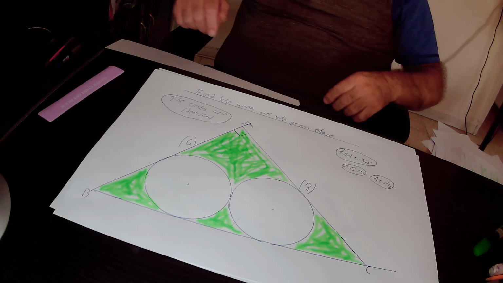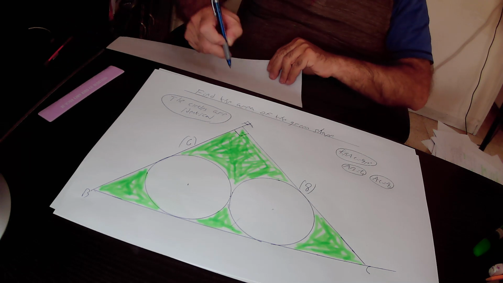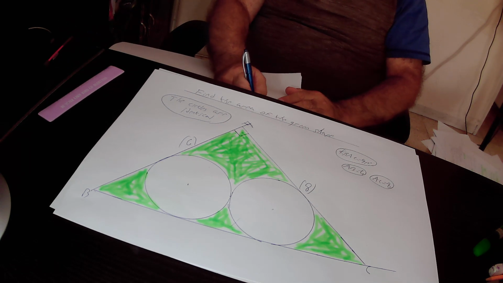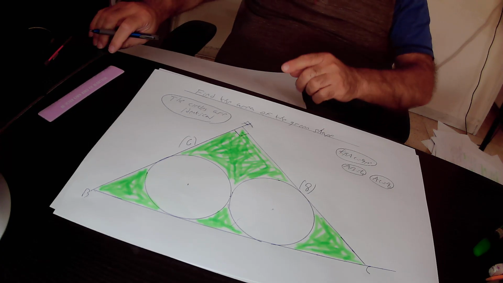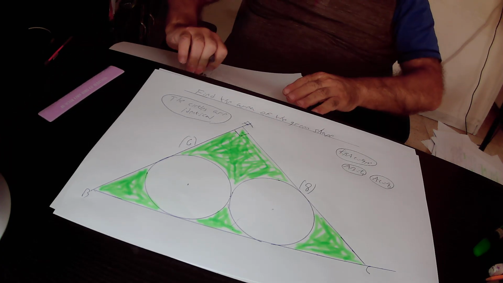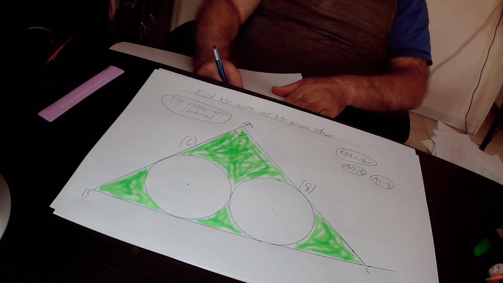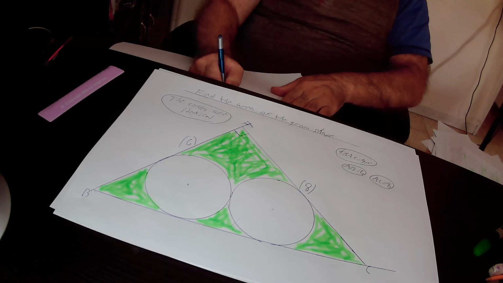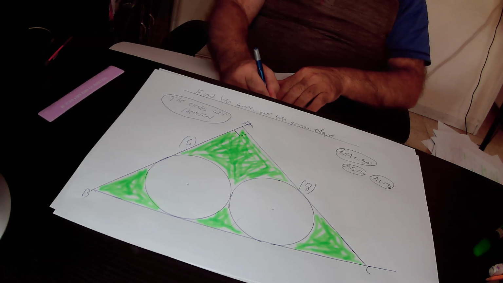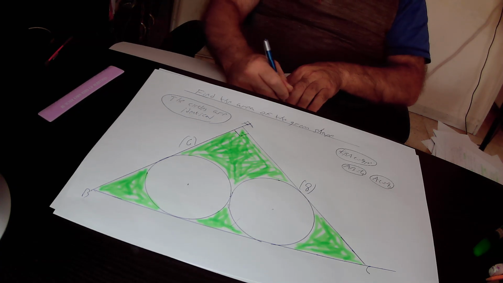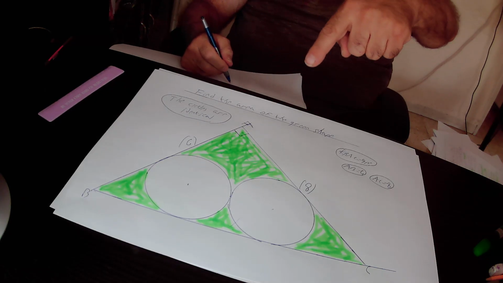That is to say, in the right triangle ABC, the square of the hypotenuse is BC squared, and it must be equal to AB squared plus AC squared.